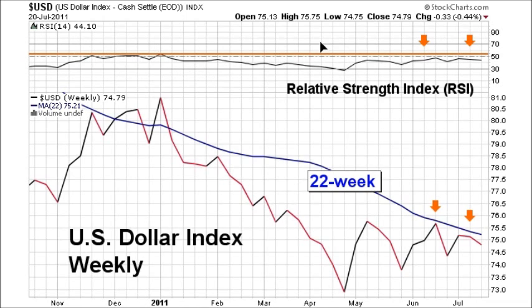This is a lot of white space up here in RSI. If this RSI can break into this white space and especially stay there for a time, or make somewhat of a convincing break above it, that would be bullish in the dollar.